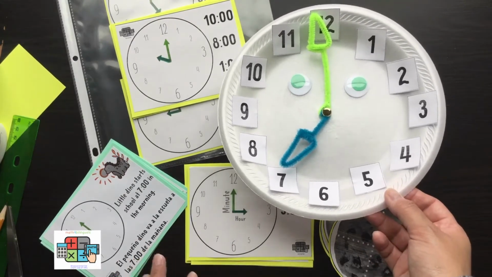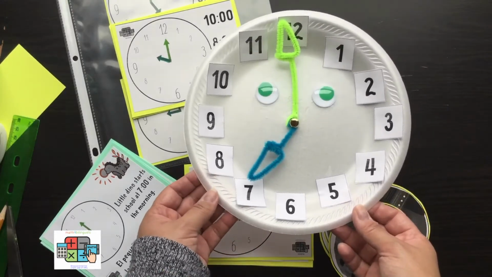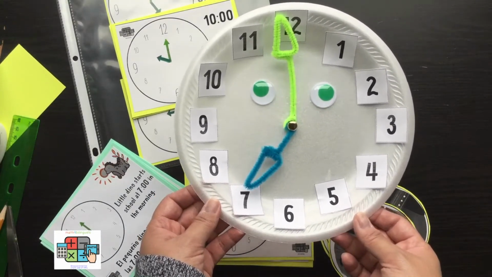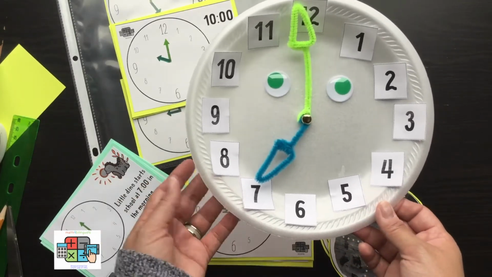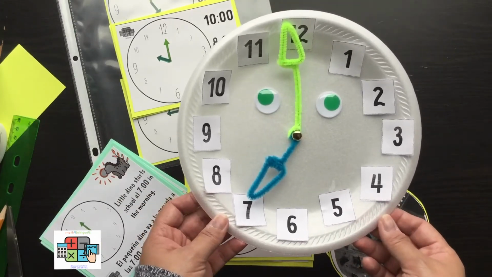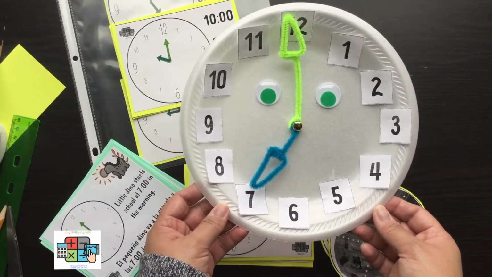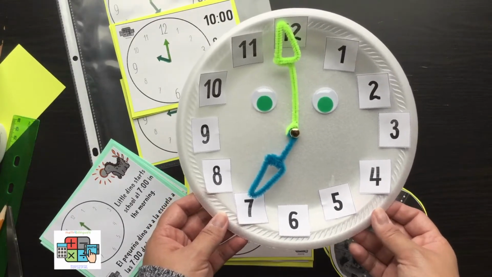There's a lot to learn. And I just have this fun clock here that I made, and we are going to talk about analog time. Time with an analog clock instead of a digital clock. And it's just a fun way to present what is time. You know, there's just so many ways that you can do that.